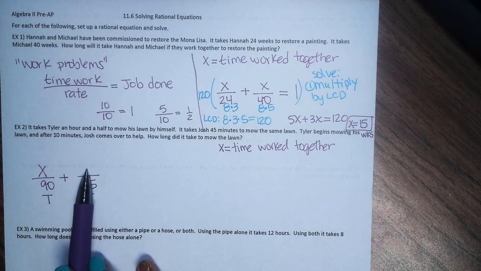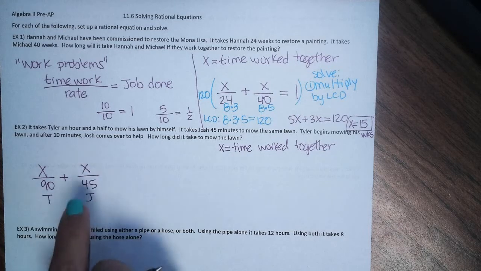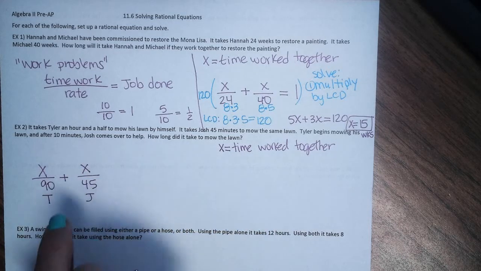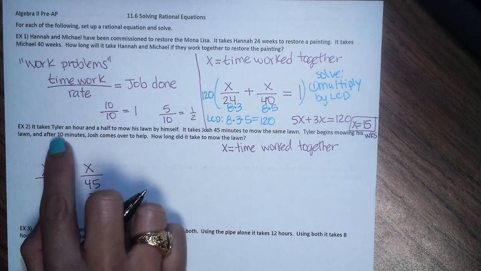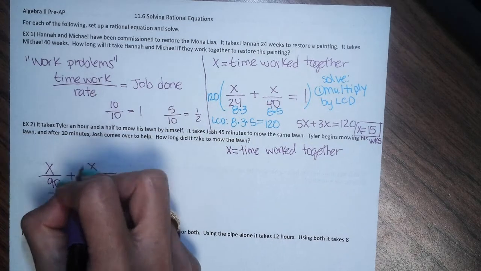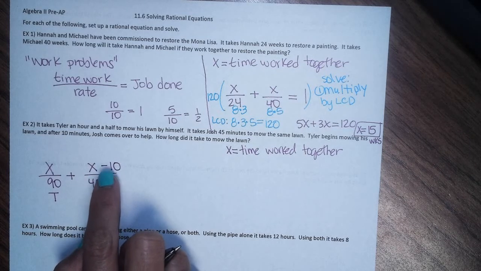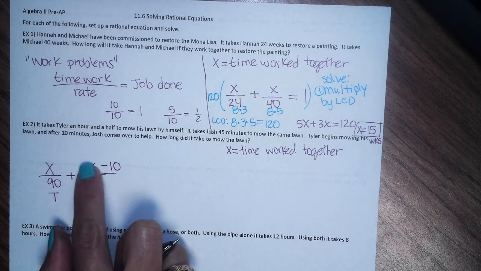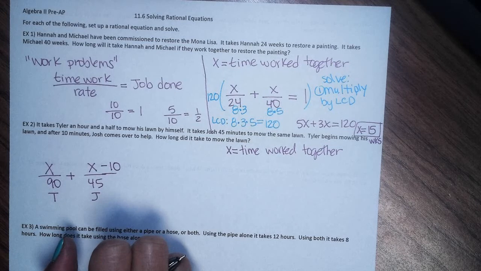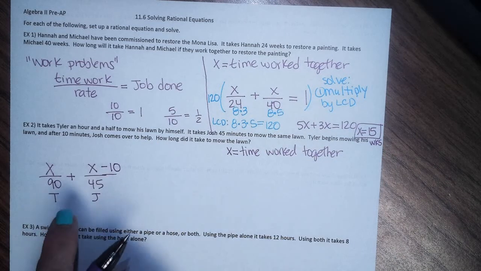And now when you do Josh over here, we can't just put x because Josh didn't work the same amount as Tyler. So, for Josh's time right here, it says that he came over to help 10 minutes later. So for his time worked here, we're going to go ahead and put x minus 10 because, like I just said, Josh worked 10 less minutes. So that's his time worked right there. x minus 10. So I guess this x should be the time that Josh worked, or sorry, Tyler. But that's okay. You just need to set up the equation.